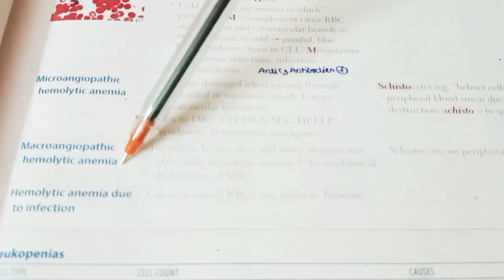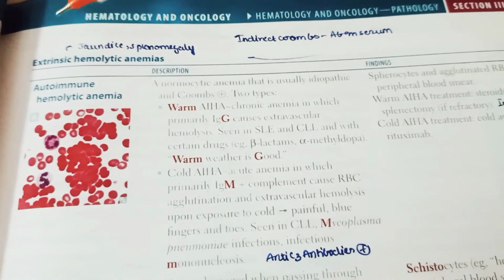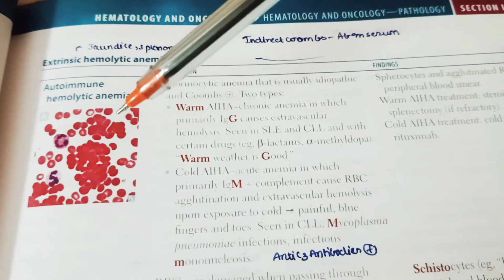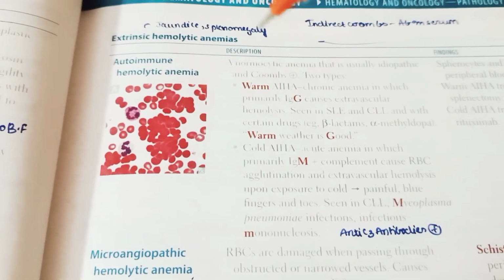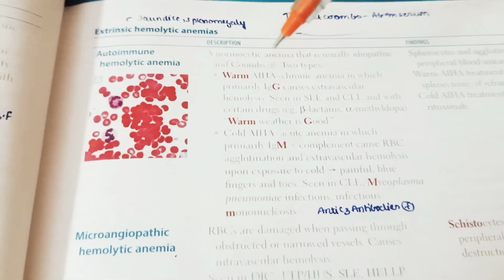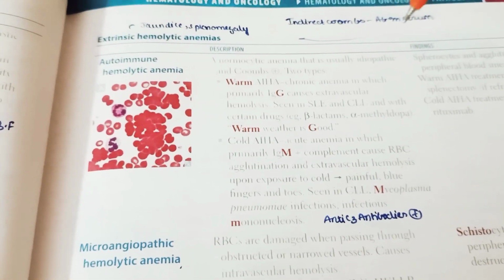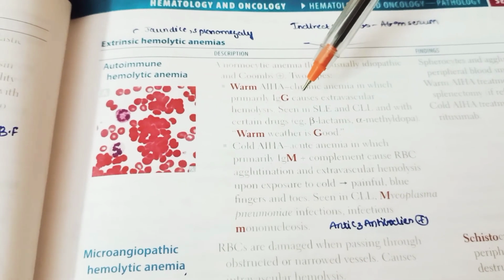So here the problem will be because of different conditions like autoimmune hemolytic anemia, microangiopathic hemolytic anemia, macroangiopathic hemolytic anemia, and hemolytic anemia due to infection. Autoimmune hemolytic anemia is a normocytic anemia. It is idiopathic and Coombs positive. If you remember, paroxysmal nocturnal hemoglobinuria is Coombs negative, but autoimmune hemolytic anemia is Coombs positive. It is divided into two types, warm type and cold type. Warm type is chronic anemia, primarily involving IgG.